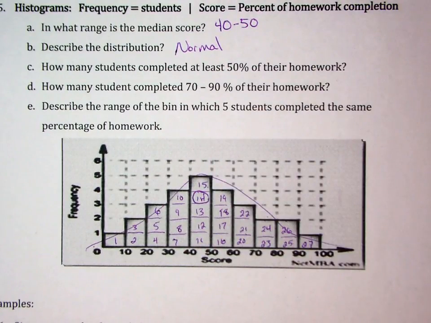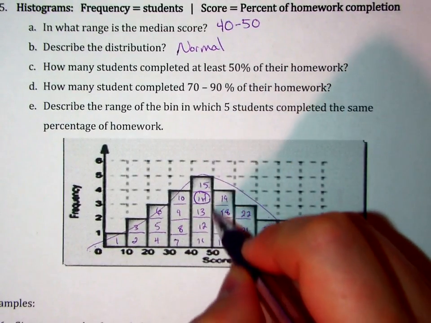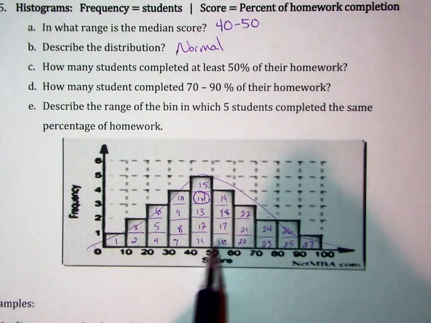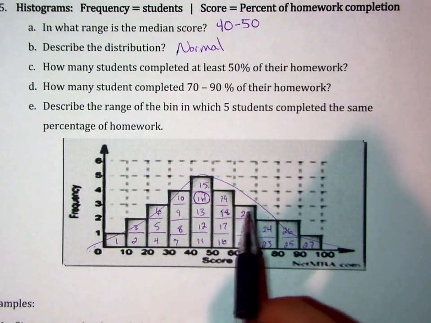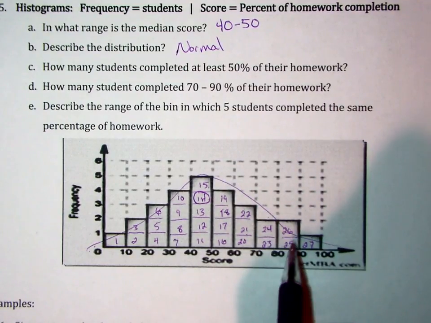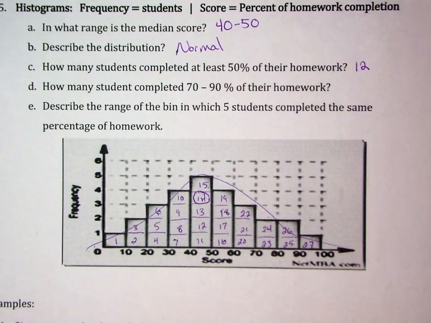How many students completed at least 50% of their homework? In order to identify that, I need to look for the 50 mark. And I'm going to count all of my numbers to the right of it. So 1, 2, 3, 4, 5, 6, 7, 8, 9, 10, 11, 12. 12 students completed at least 50% of their homework.